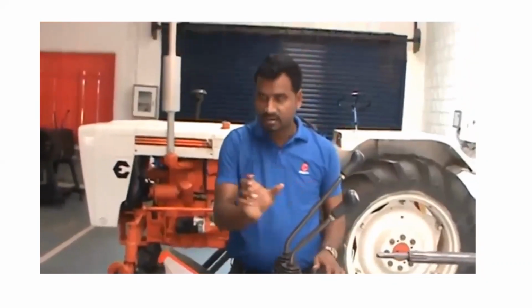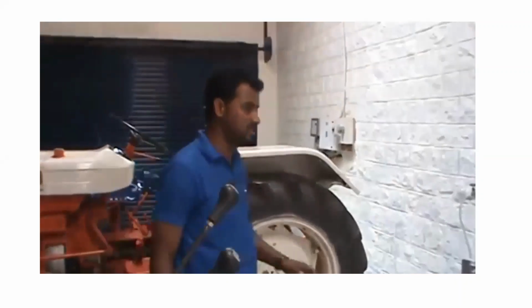So the entire gear is not sliding in this case. Only the coupler is going and engaging with the dog teeth of every gear. So smooth shifting is ensured, less noise will be there, and the life of the gears is also much better. That is why in most of our models we are using the constant mesh gearbox. There is one more type of gearbox available in the tractors, that is synchro mesh.